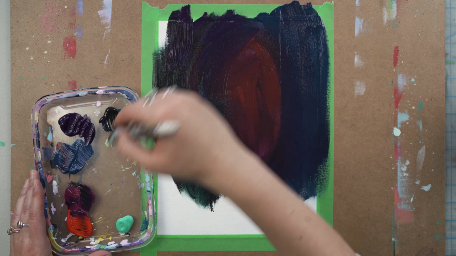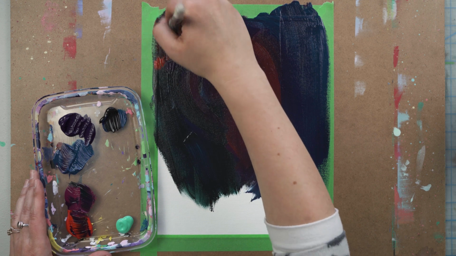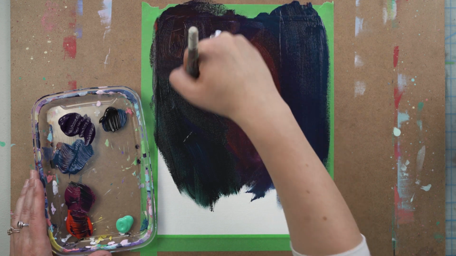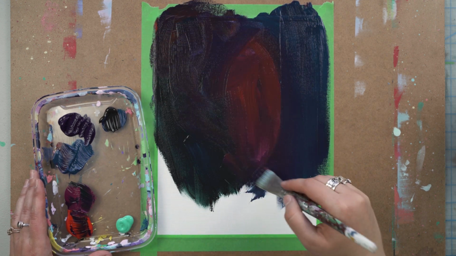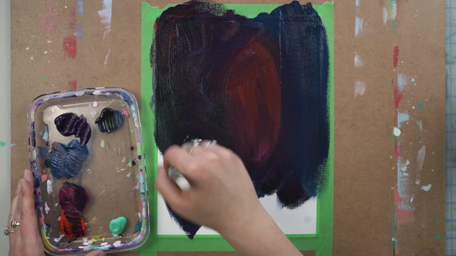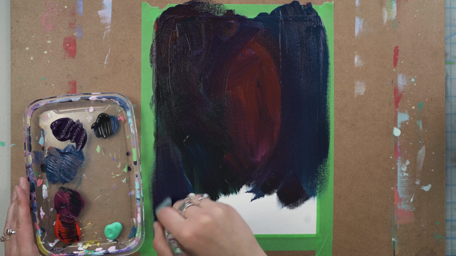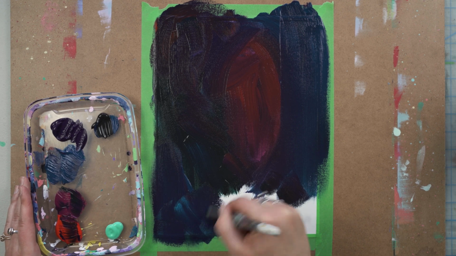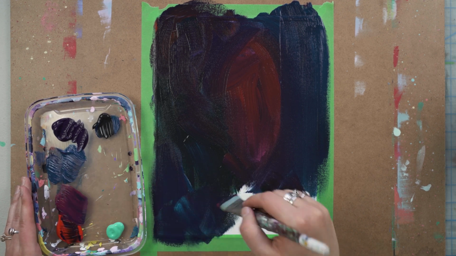So I'm gonna use this larger brush here because when you cover larger areas of the canvas, you wanna make sure you're using a larger brush. Just like when you're doing detail work, you wanna use a smaller brush. And I'm just spreading the paint and the colors all over. Now you can see that I'm choosing darker colors here to start.